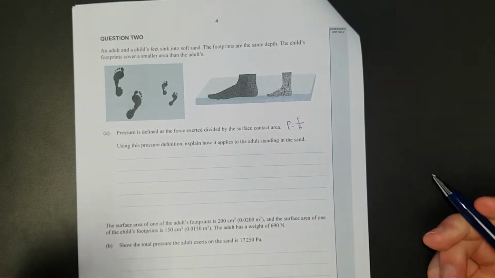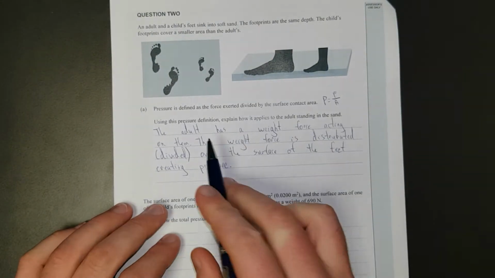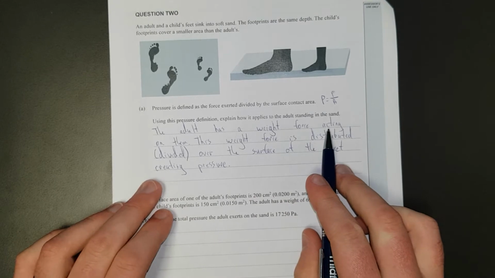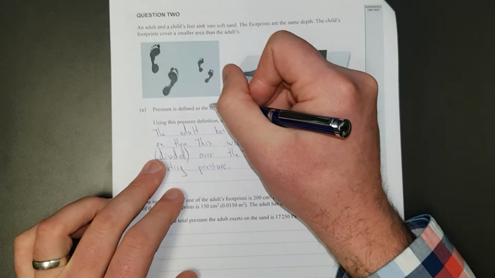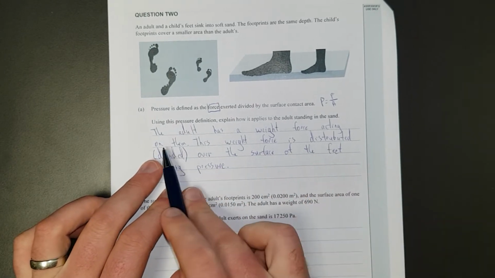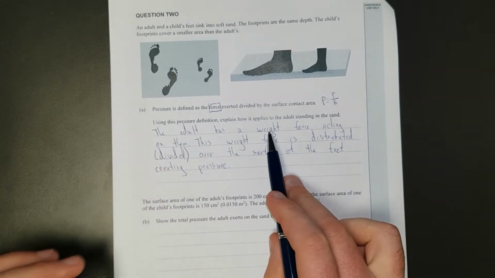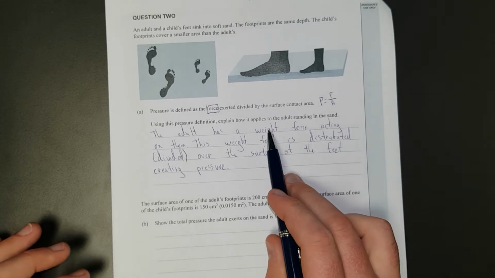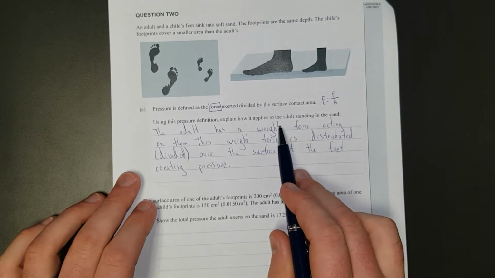So I'll just pause, write it in, and then discuss. Right, so I've said the adult has a weight force acting on it. Literally, you just need to do it step by step. This is the first thing you need to address, the force. So the adult has a weight force acting on them. You've got to use weight force. You could use gravitational force as long as you say gravitational force, not just gravity.